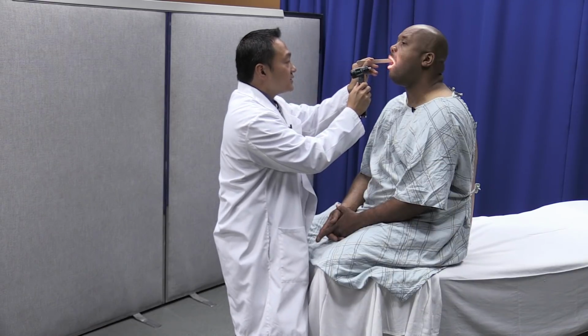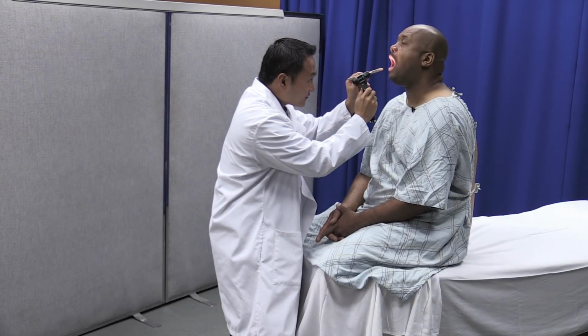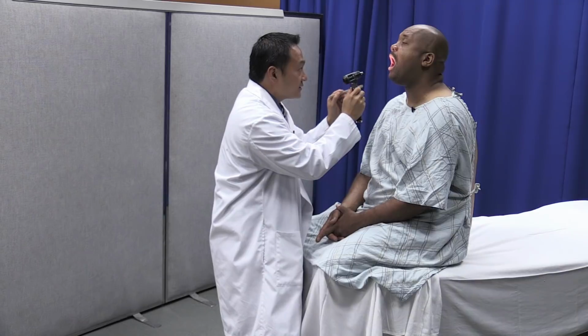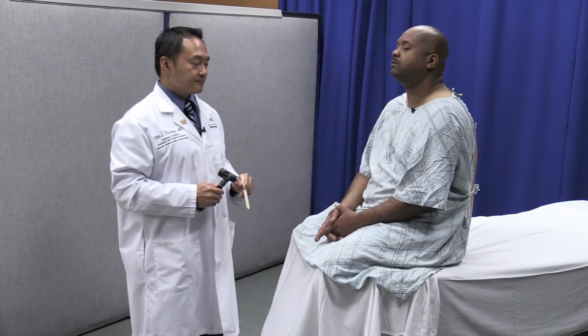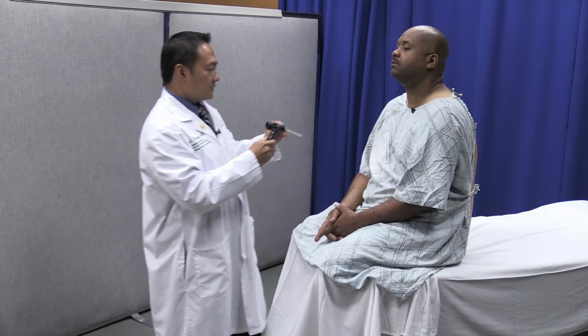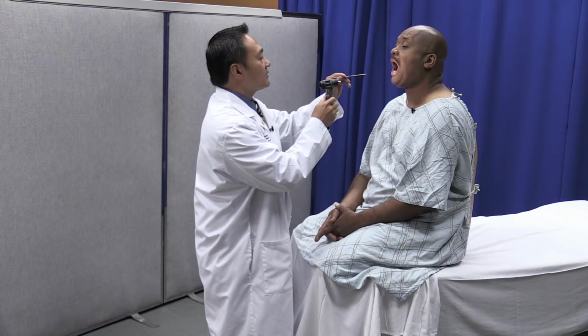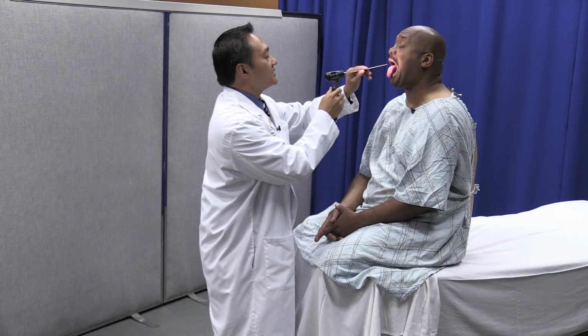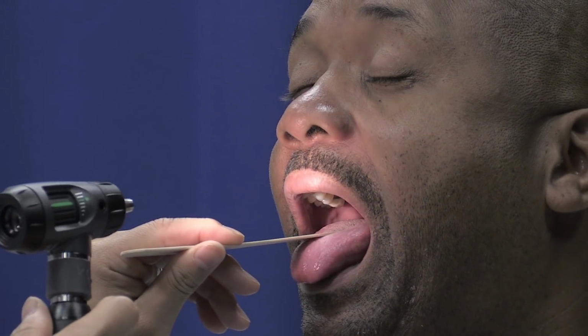Then looking at the roof of your mouth as well to note any lesions at the roof of your mouth. Next, we'll look at the pharynx, noting the uvula, the posterior pharyngeal wall, palatine pillars, and tonsils. If you could open your mouth again, if you could stick out your tongue and say ah for me.